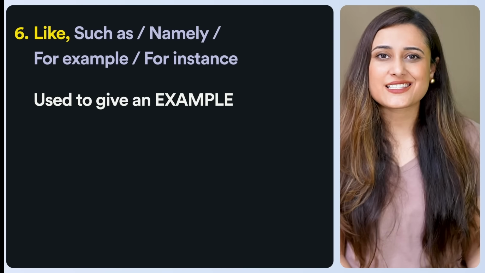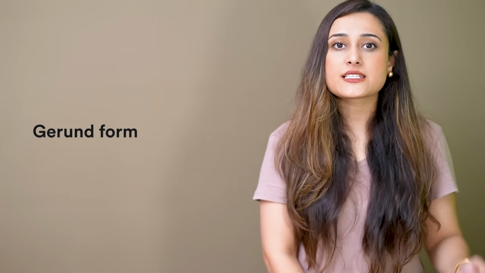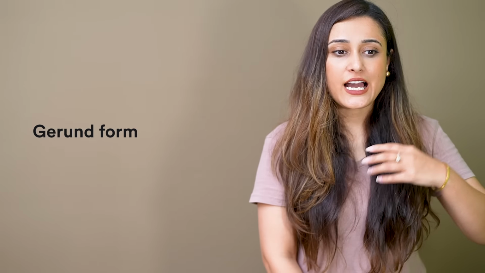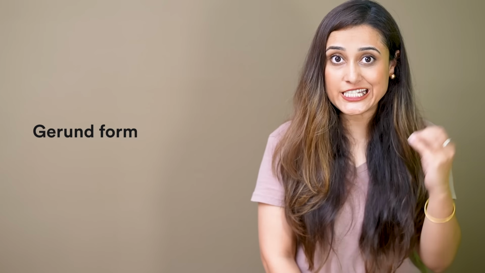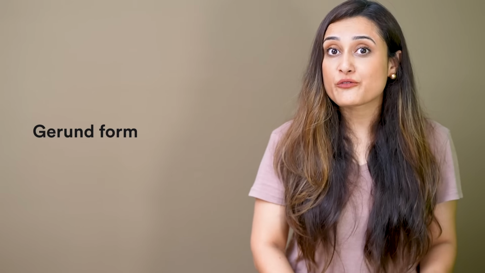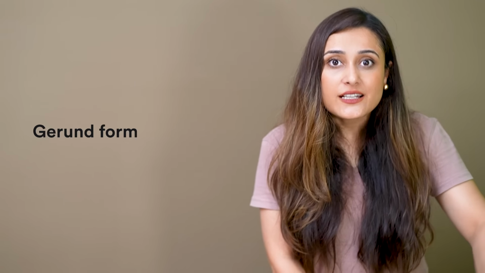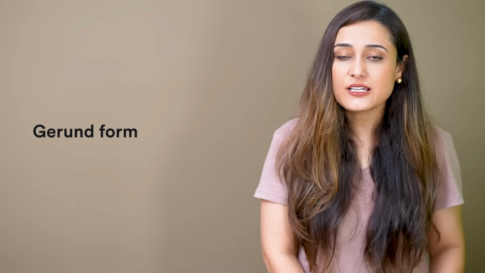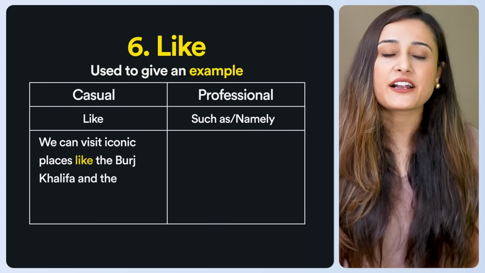When you use "like" in a sentence, it is more friendly, more relaxed. I want to point out one thing. "Like" and "such" are always followed by a noun or pronoun. So if you want to use a verb, you will have to use the gerund form. Gerund is the "ing" form. If I say, "I like eating," eating is the gerund form. So you always use the gerund form when it is a verb you're using "like" with. I like swimming, I like eating, I like dancing. Only for verbs. We can visit iconic places like the Burj Khalifa and the Palm Jumeirah.